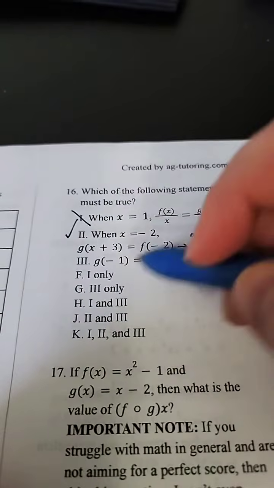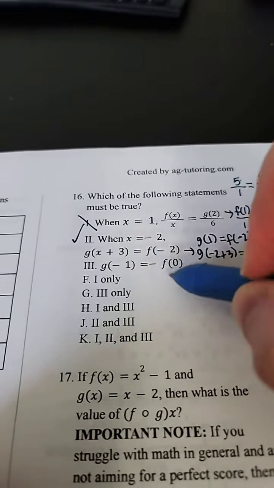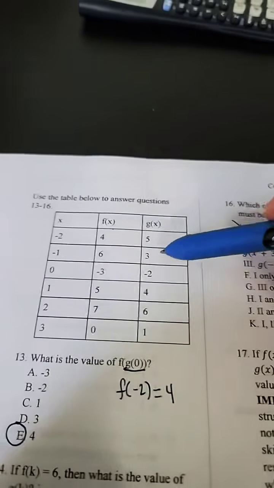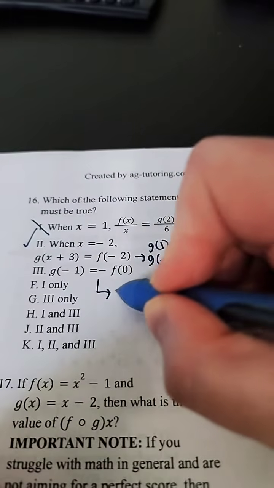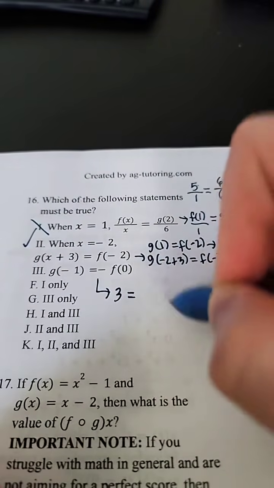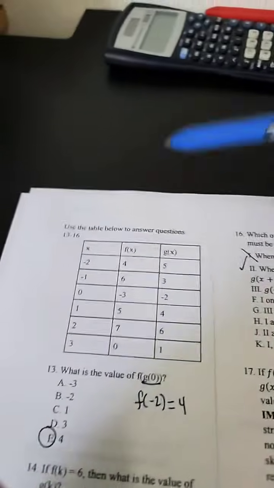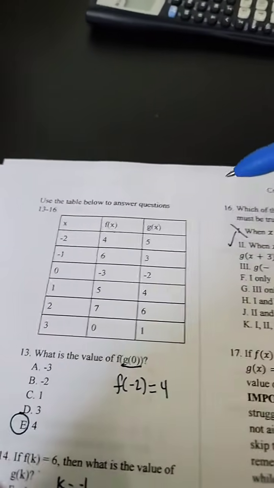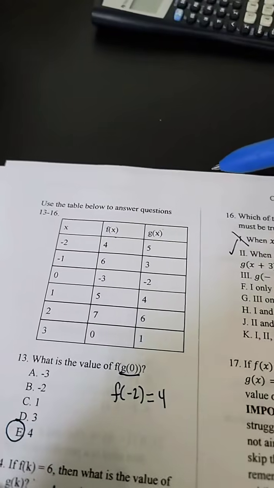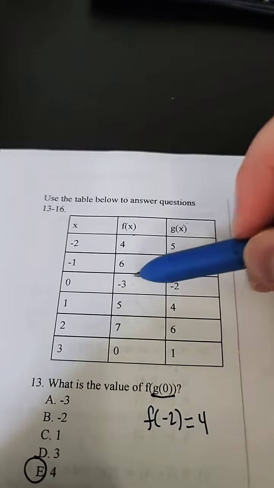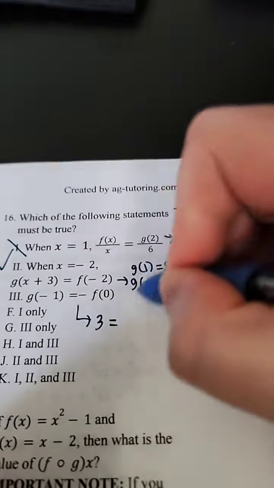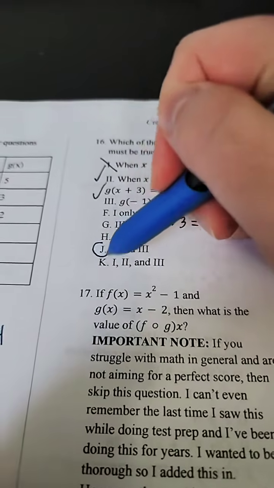And then let's go and check out 3. So 3 is saying g of -1 is equal to negative f of 0. So g of -1. So let's go to -1 for x. That means that g is 3. So for this one, 3 is equal to negative f of 0. Negative f of 0. So negative of what f is when x is 0 is going to be the negative of -3, which is just positive 3. That is true. So it's going to be 2 and 3, J.